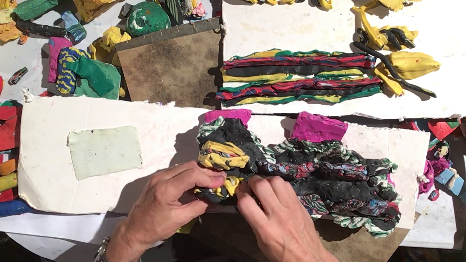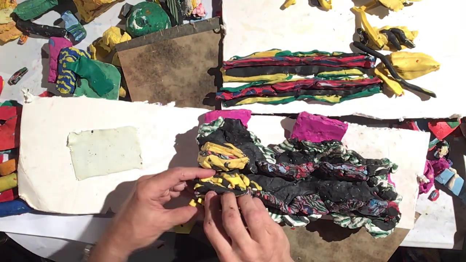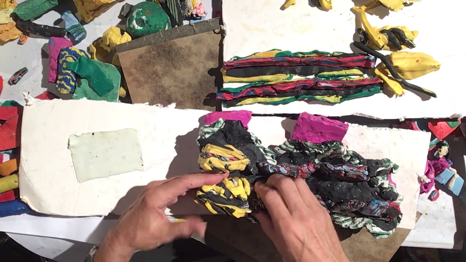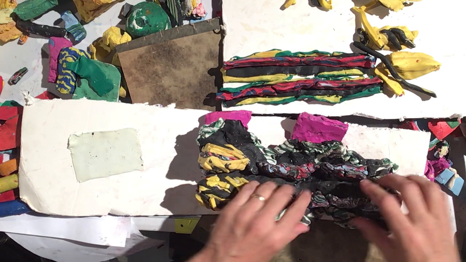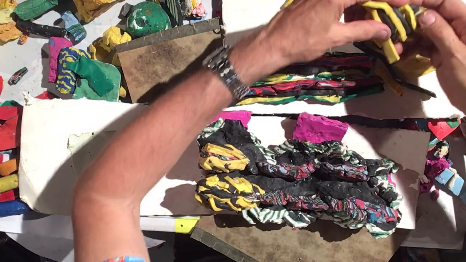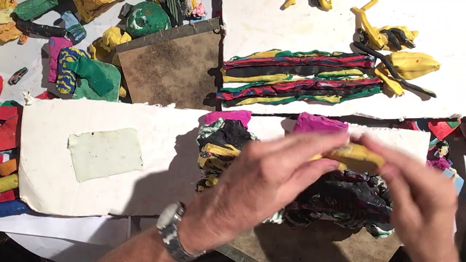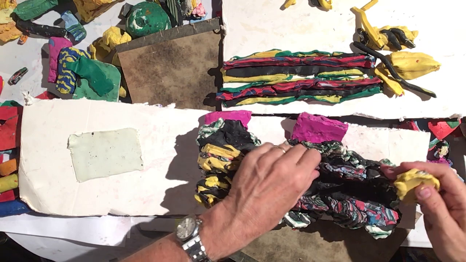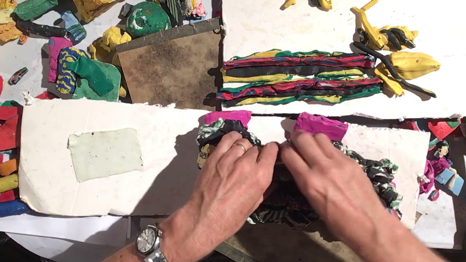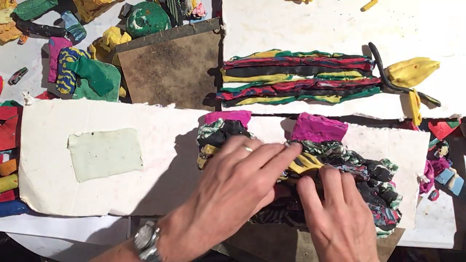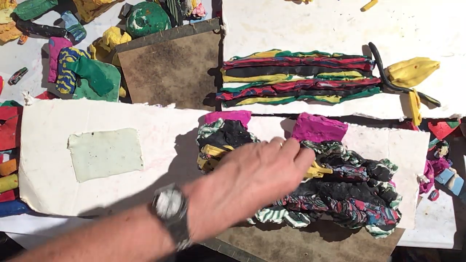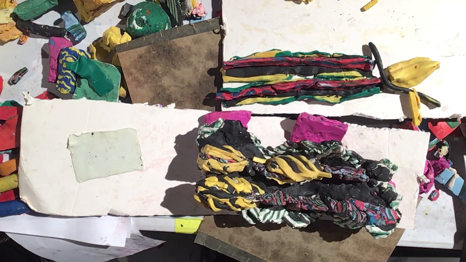Let's do it here. Let's do it here. And let's decide how we get small. I'm not going to use all of the material because I've made too large of that. And this one goes here. I'm going to get some yellow and make two more.